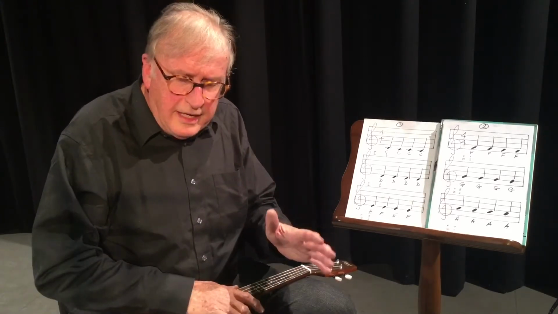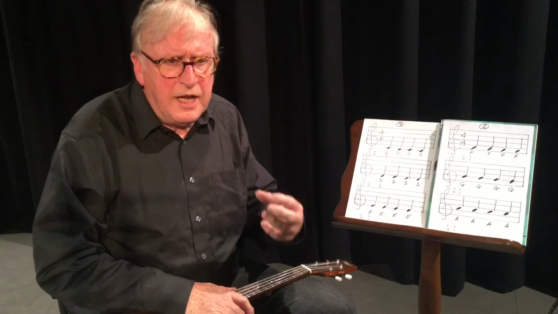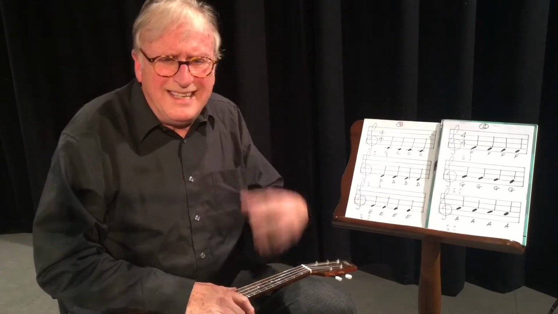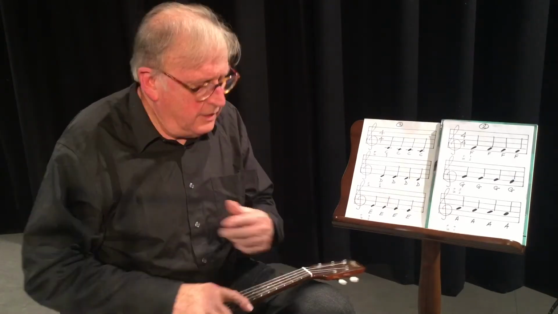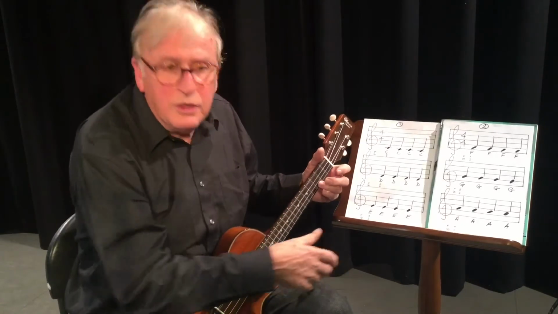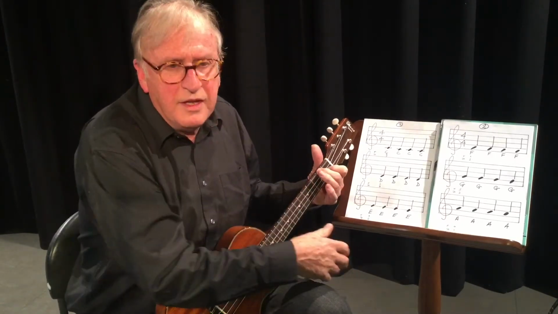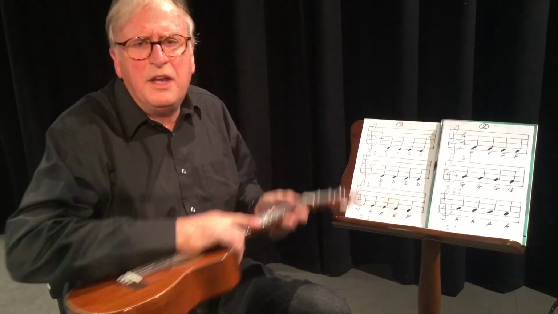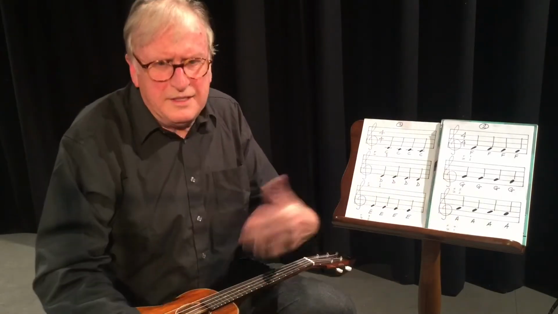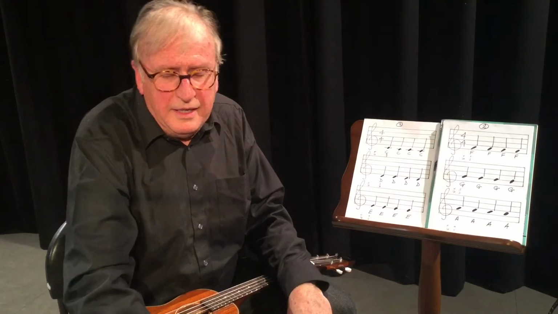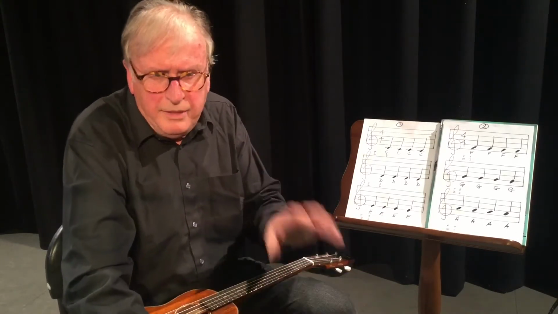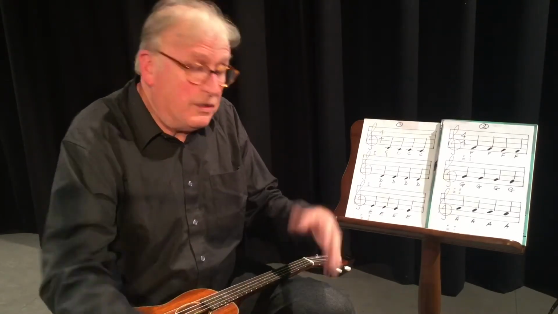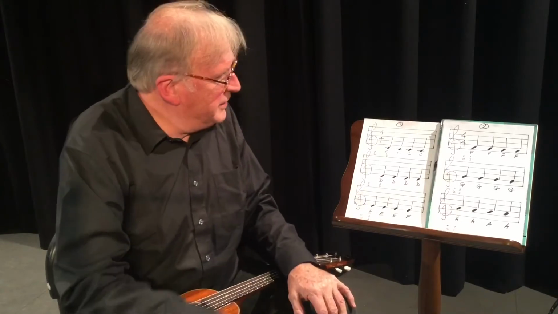But on the ukulele, because of the way it's tuned, most people tend to gravitate towards the key of C. In other words, you've got chord of C, chord of F, chord of G7, chord of C, and a lot of things that people learn when they first start on the ukulele are pitched in the key of C. So that's what I'm going to concentrate on this afternoon.